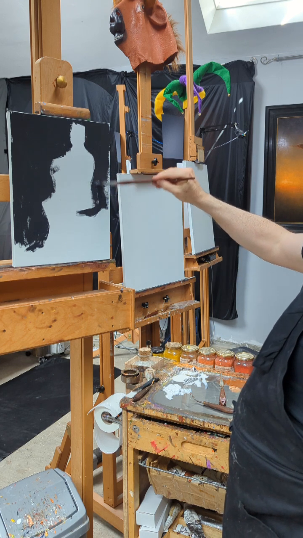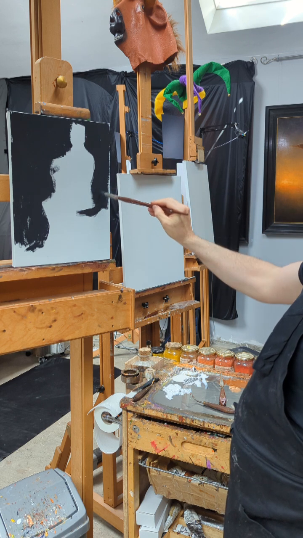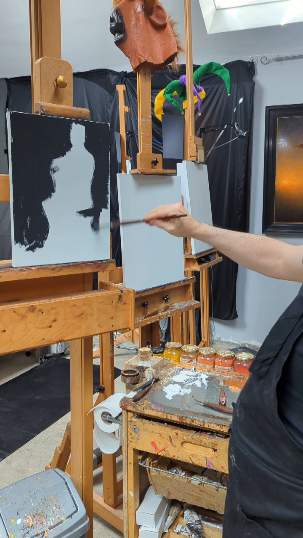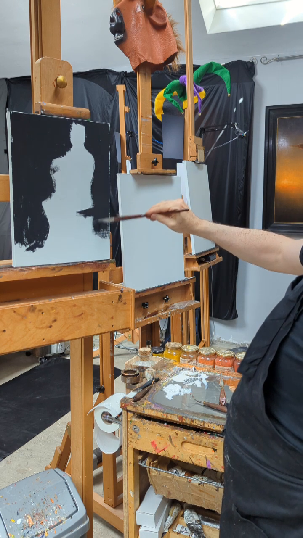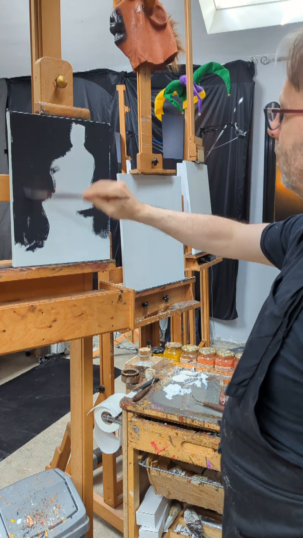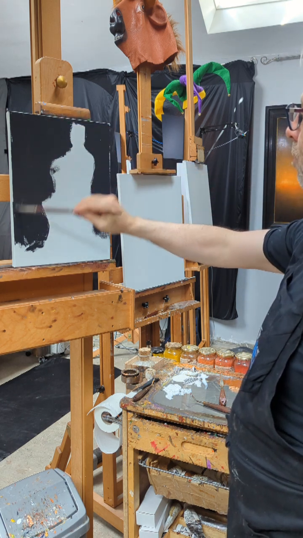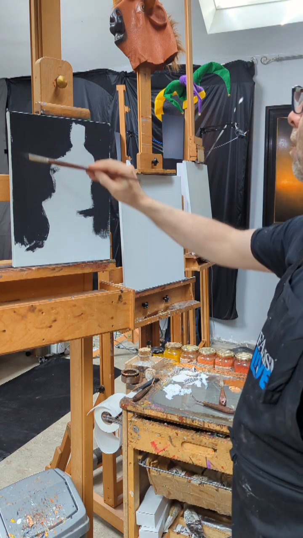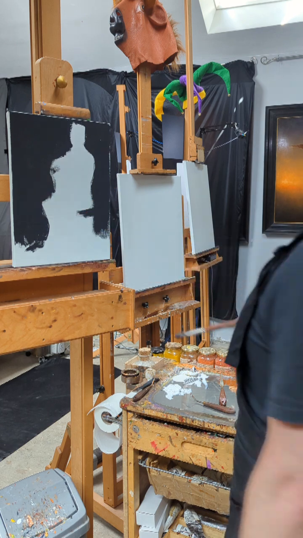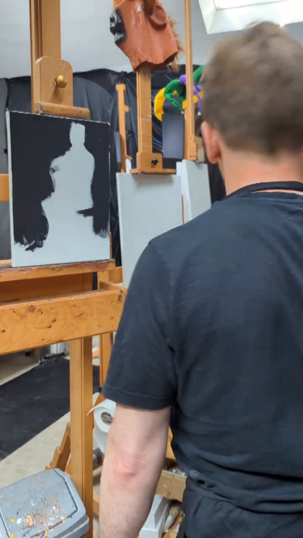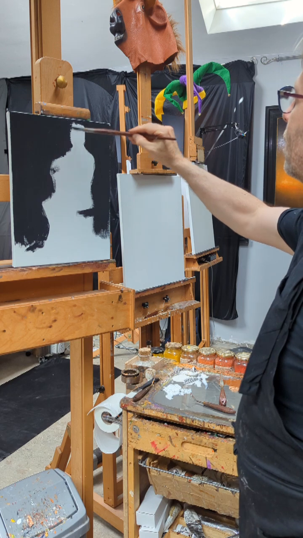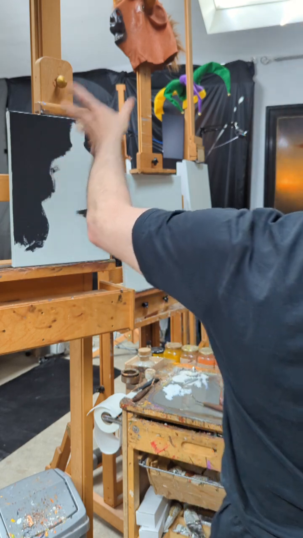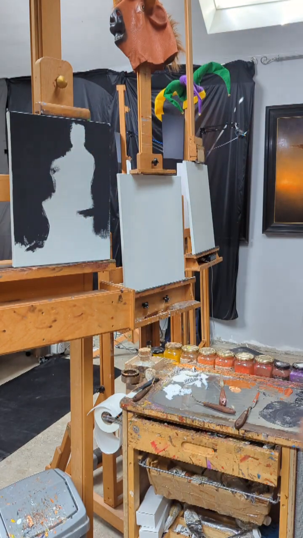But, you know, I'm not really at all worried about the refinement of edges or lines. I'm trying to avoid line, essentially, and just go for splodge. So splodge, splodge. Now, that's all sort of, essentially, I would consider this stage one. It's one decision.